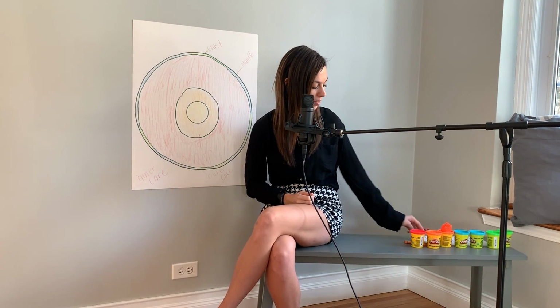Okay, so now that we've learned a little bit of facts, I'm actually going to make a model, and you'll get to do this later too. So I'm going to use some Play-Doh to make the earth, and I want you to guess which layer I'm making.